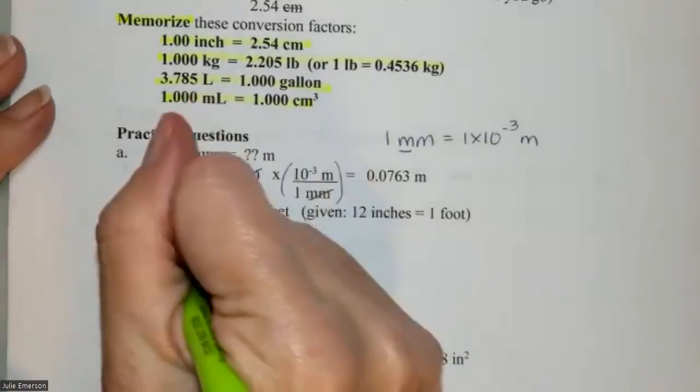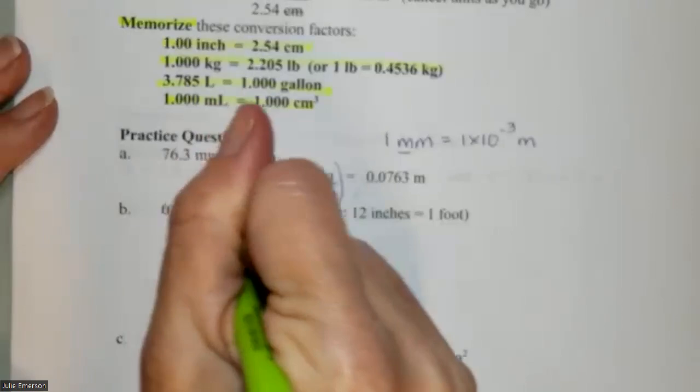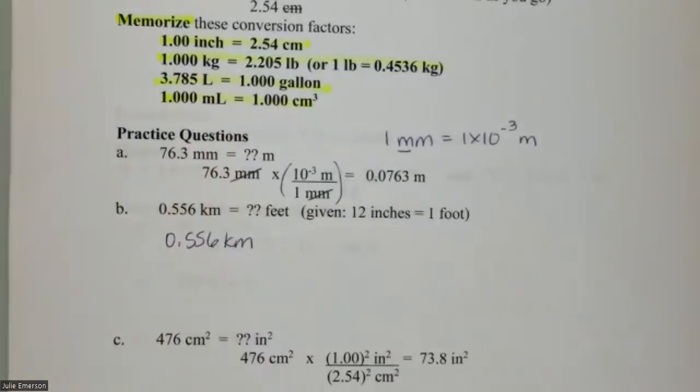So the next one, we have 0.556 kilometers, and we want to convert that to feet. And you might look at this first and be like, okay, I think I know how to do this, but this is going to take a while. And you might be able to Google very quickly the conversion from kilometers to feet. We're going to do this the long way to help us get used to it.